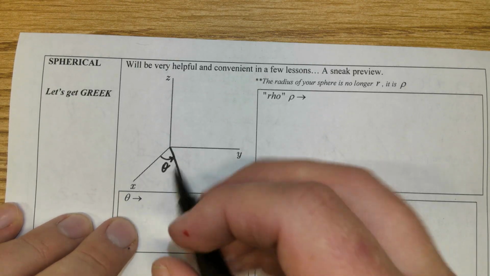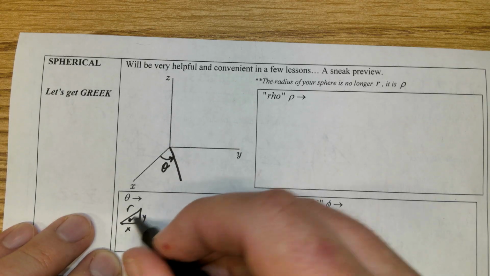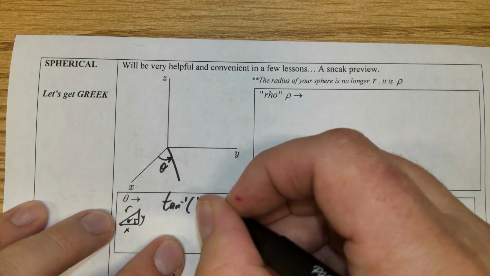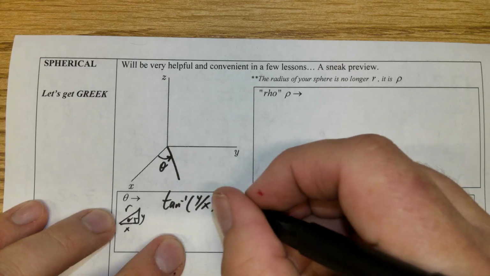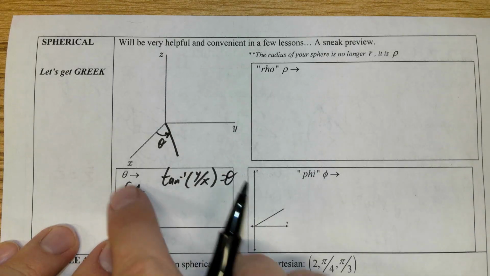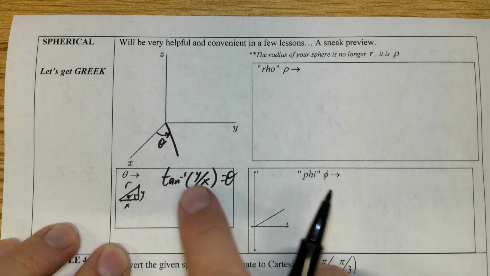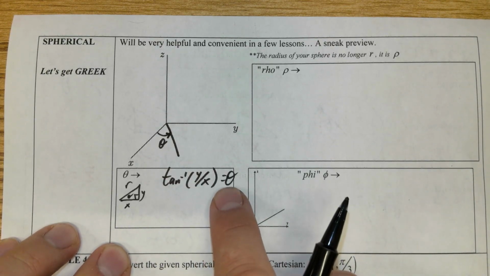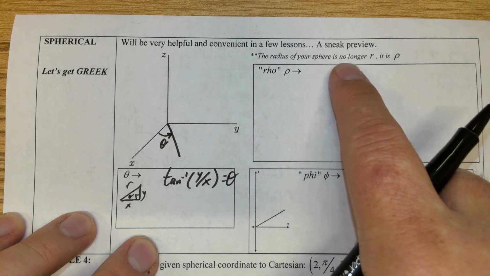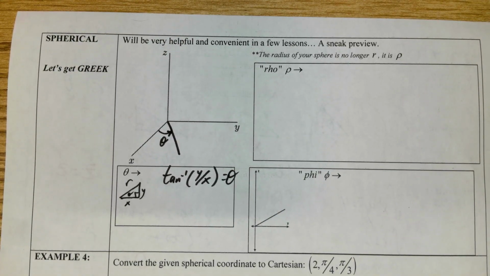I could say that theta is still this x, y, r triangle. So you can get theta by tan inverse of y over x. You could also get theta from referencing r cos theta, r sine theta. It's still the same ways we would have found this in the past. But now we get to rho, where the radius of your sphere is no longer r. It's referred to as rho.